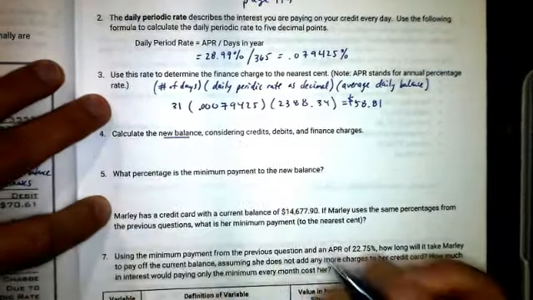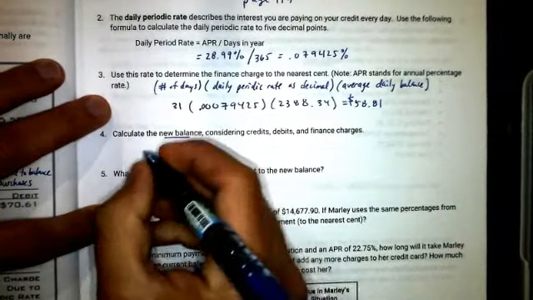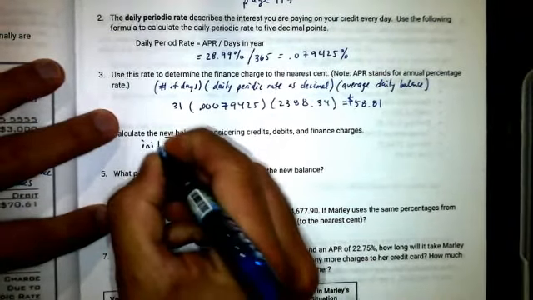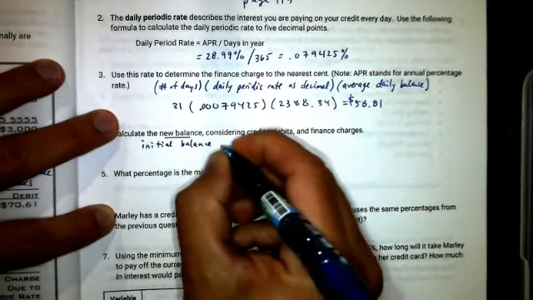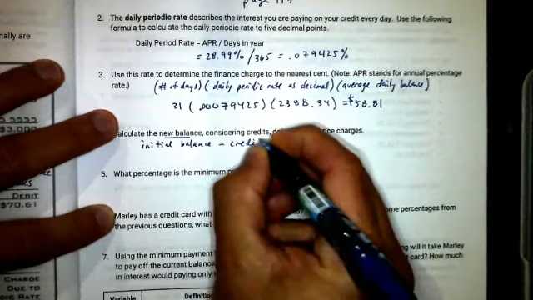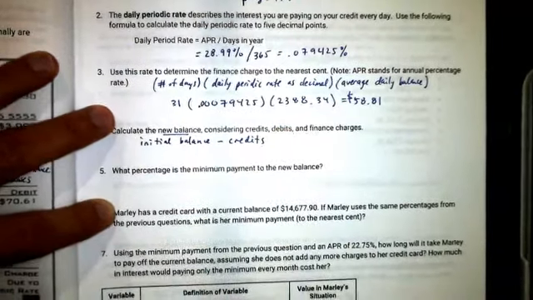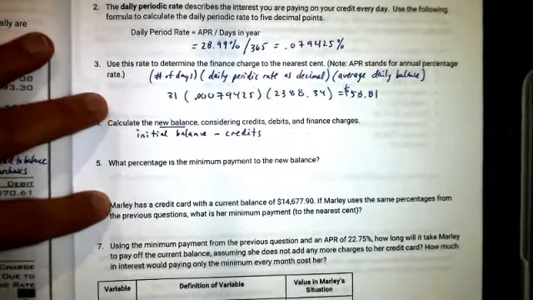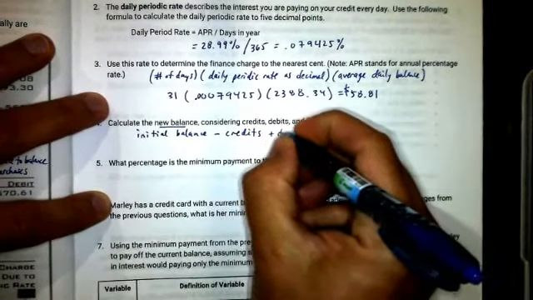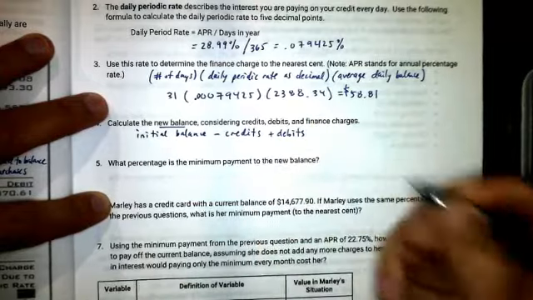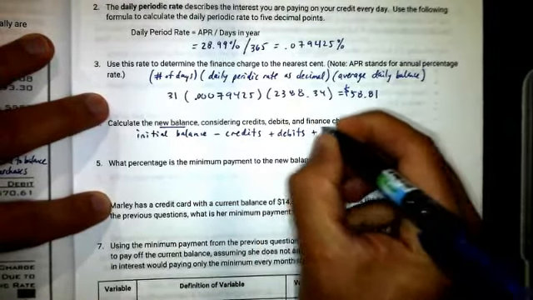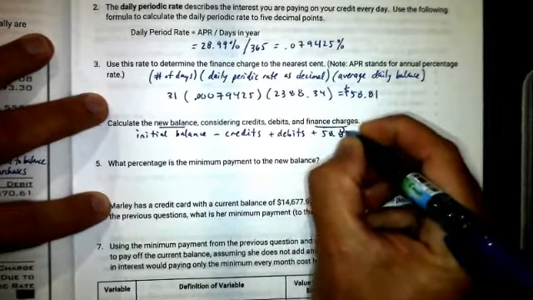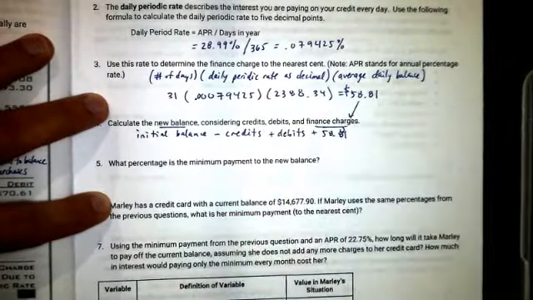So the new balance that you have to pay off here is going to be that initial balance minus any credits. Remember, that was payments to pay off your bill, or if you return something, they'll credit it back to your account. Debits are going to be any of those purchases, and then the finance charges, that 51.81 that we just found right above.